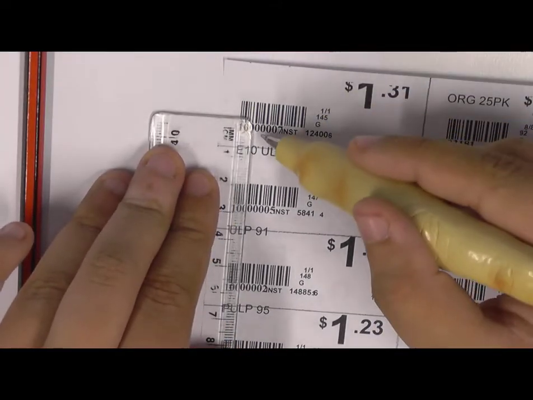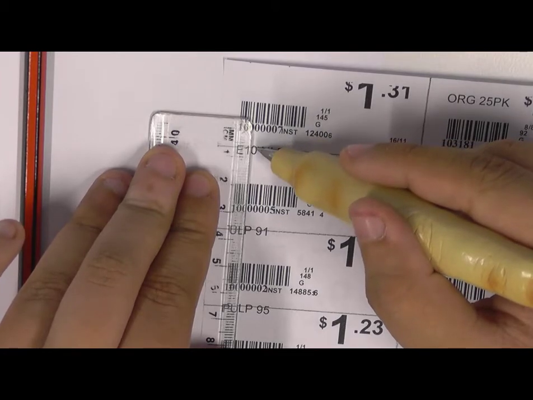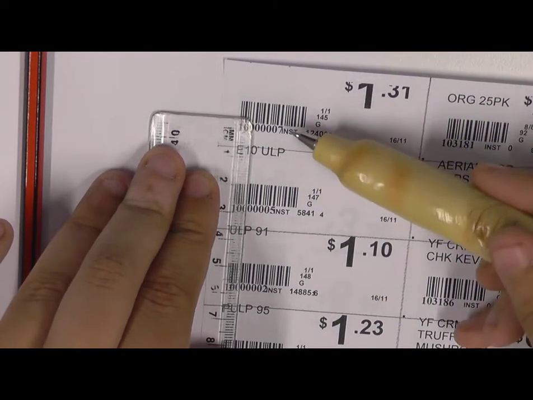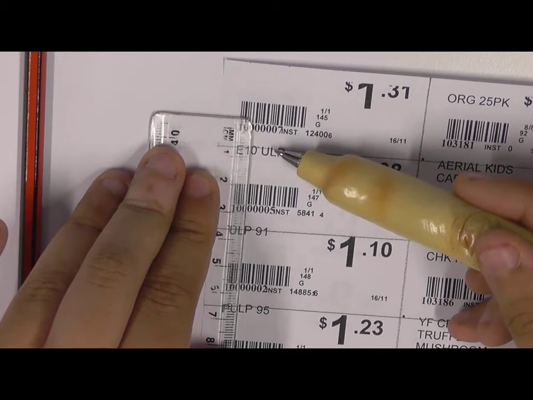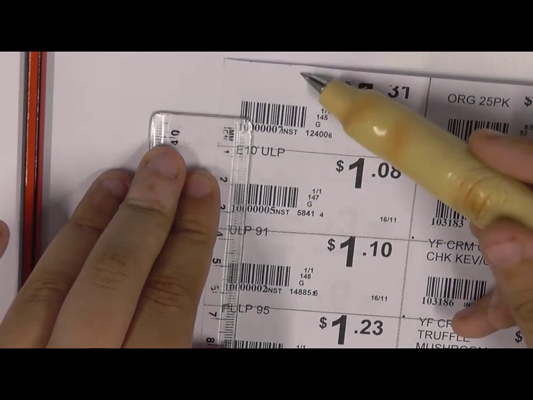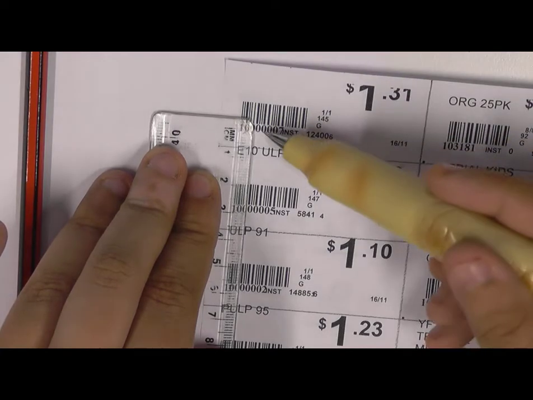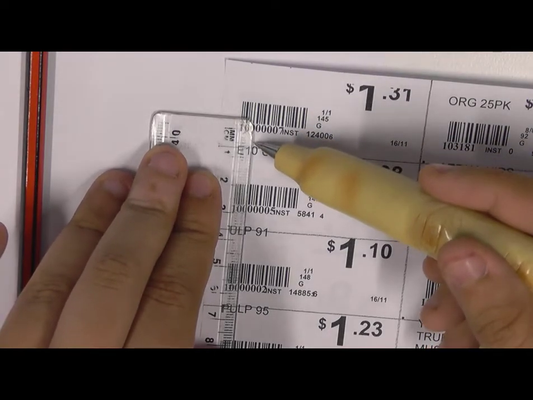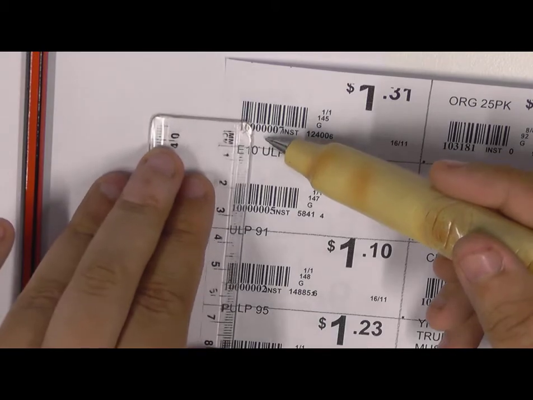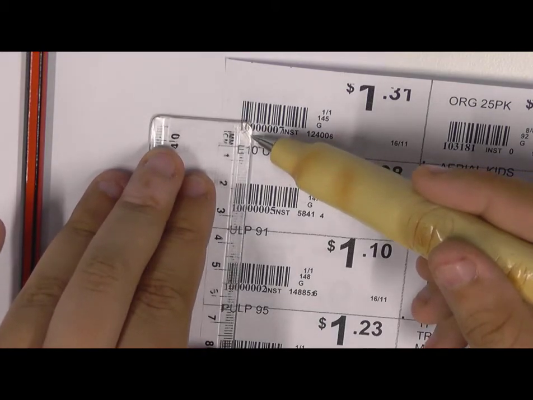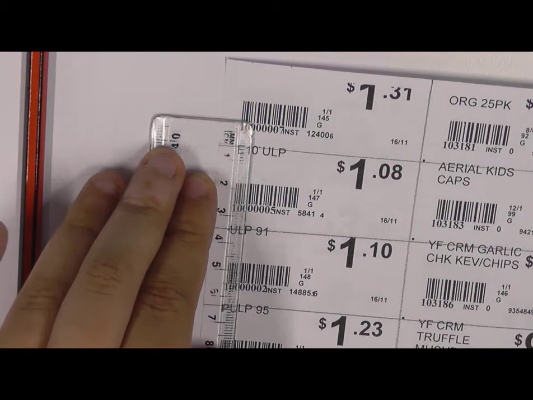Here we go. Just here you can see I've got this gap between the bottom of the product code and the line, and up here I've got space that's getting cut off. So I know I've got about half a centimeter that I could play with.